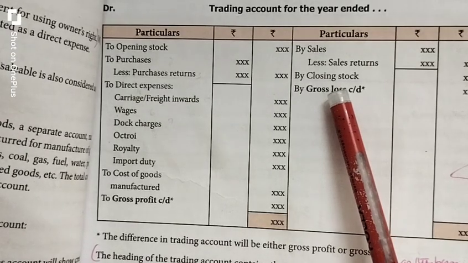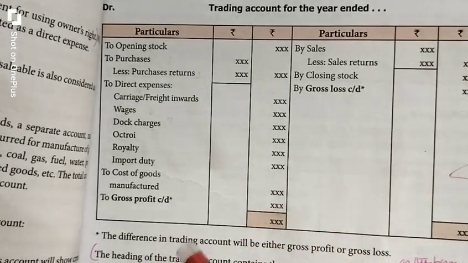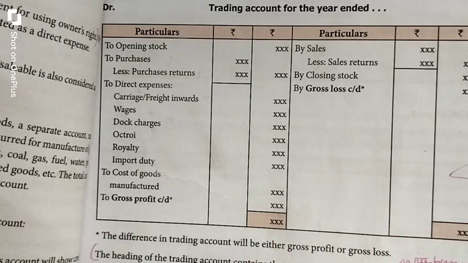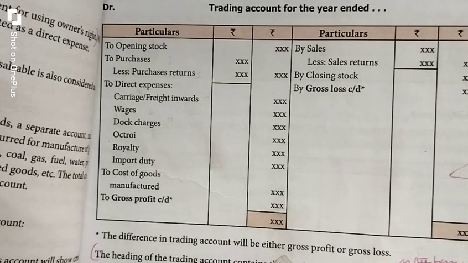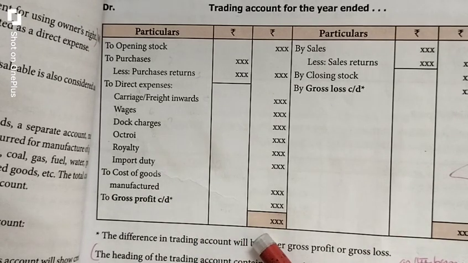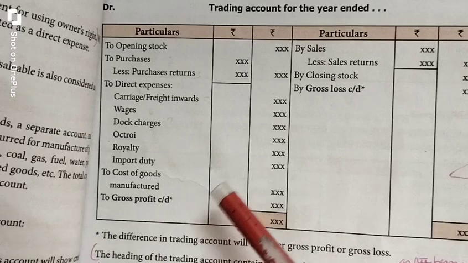Then finally we have to balance it like a ledger account. For that, find which side has the higher value and consider it as the total on both sides. The difference between the totals of the two sides of the trading account indicates either gross profit or gross loss. If the total of the credit side is more, the difference represents gross profit. On the other hand, if the total of the debit side is higher, the difference represents gross loss. The gross profit or gross loss is transferred to the profit and loss account.